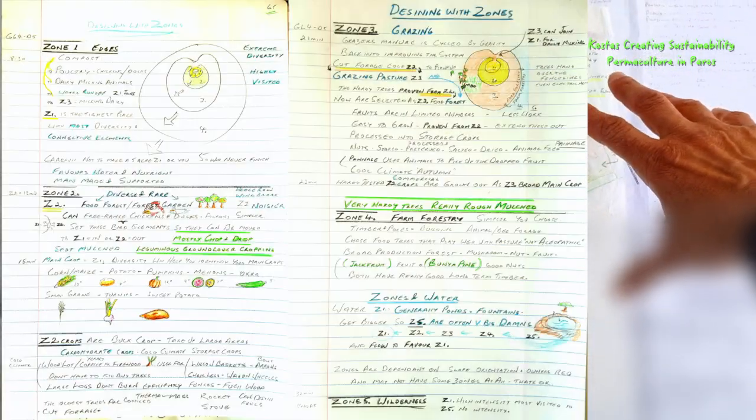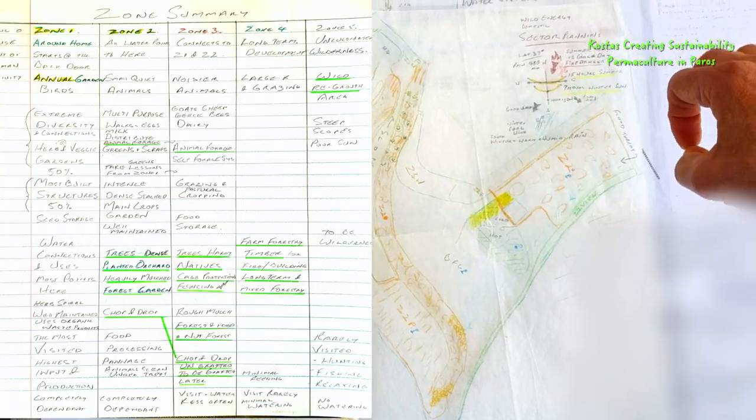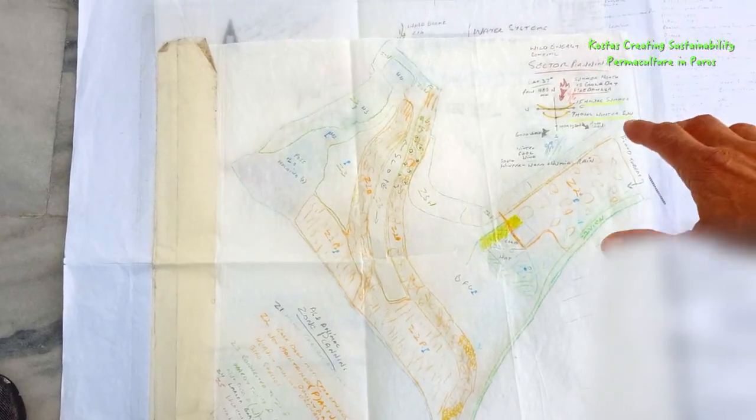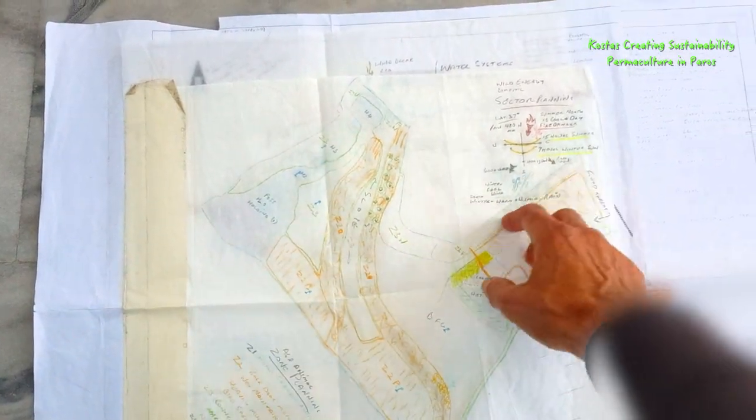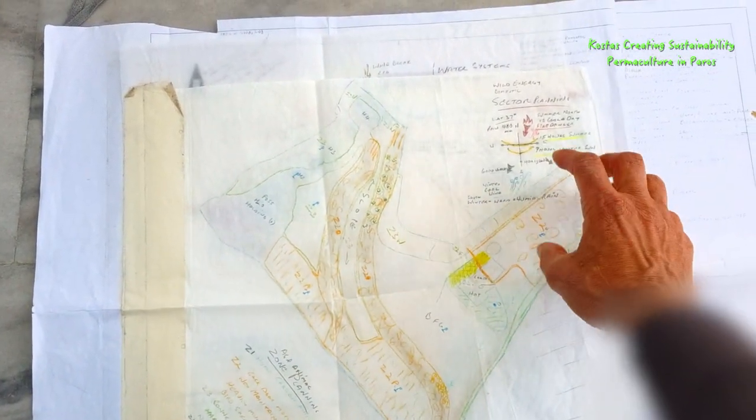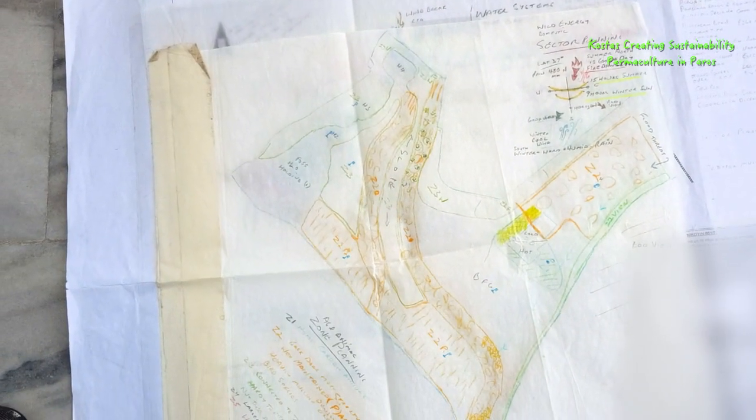Once that is set up, once you've actually written down everything that you intend to do, whether it's animal husbandry, main crop systems, food forestry systems, food production systems, whether they are trees or orchards or just growing vegetables and such things.